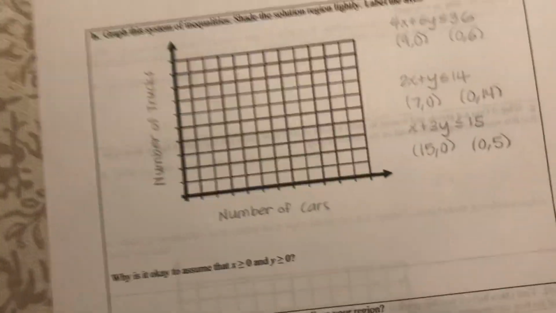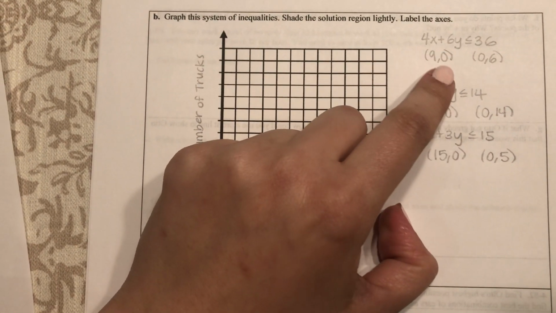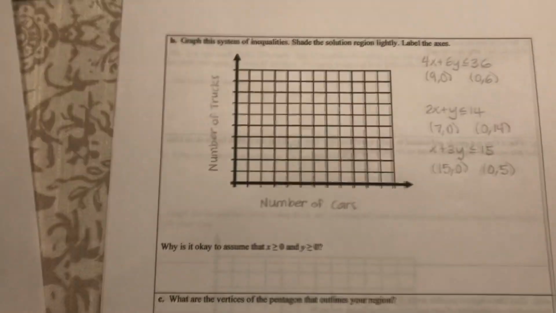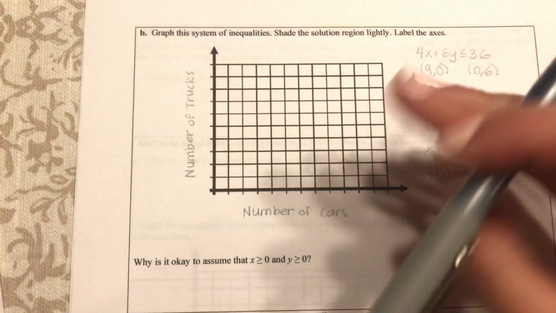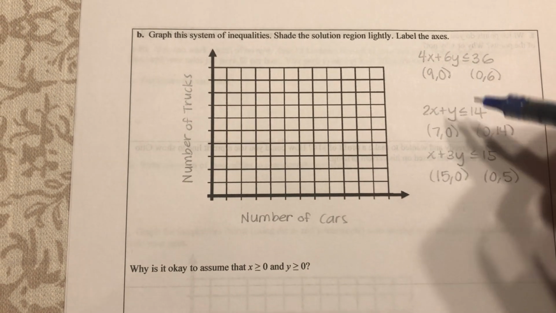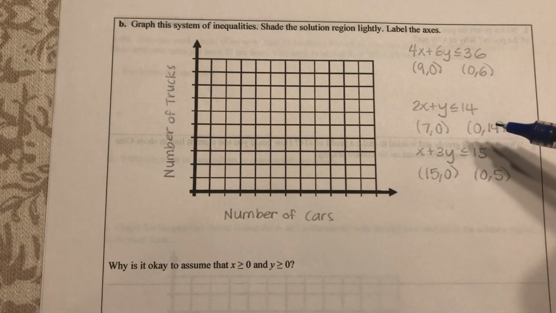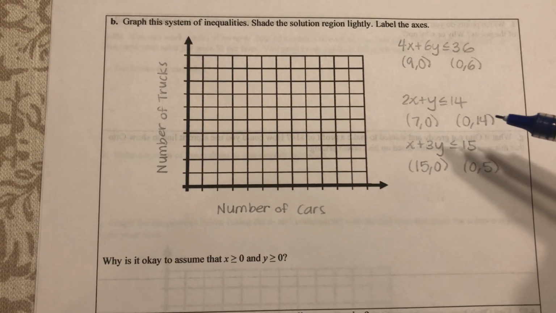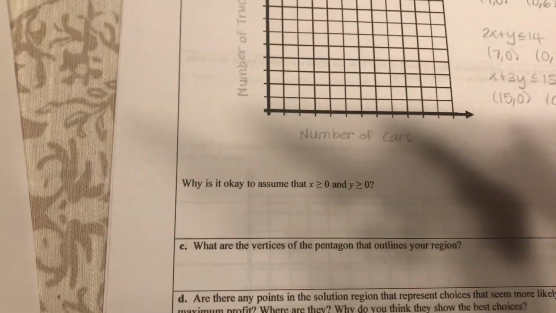And now I'm going to graph all 6 of these intercepts, and then I'm going to connect them with a line. They're all going to be solid lines because it's less than or equal to for all of them. I'm actually going to use a pen this time. So for this, let's see. If the largest y value that I have to graph is 14, I don't think there's enough here, so I'm going to count by 2s.